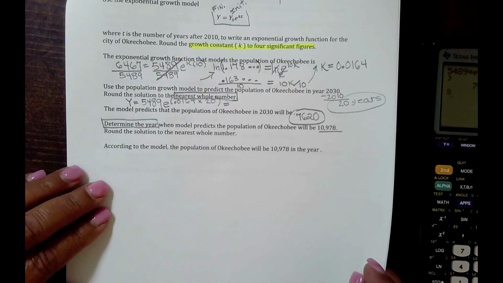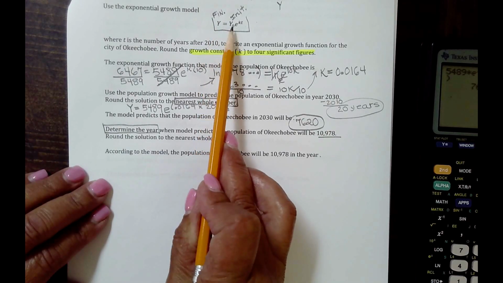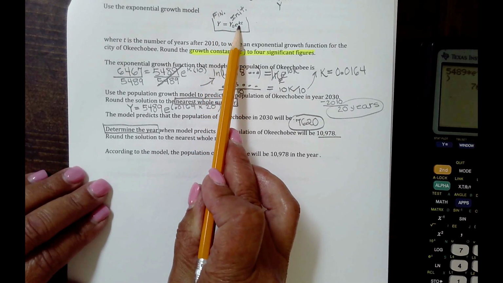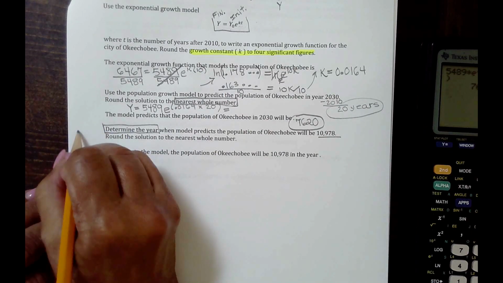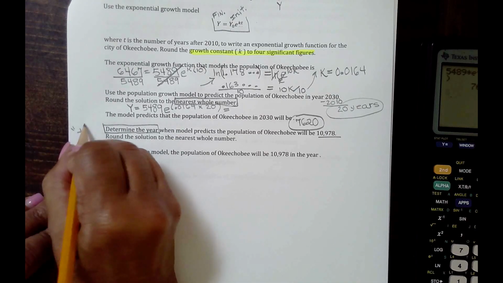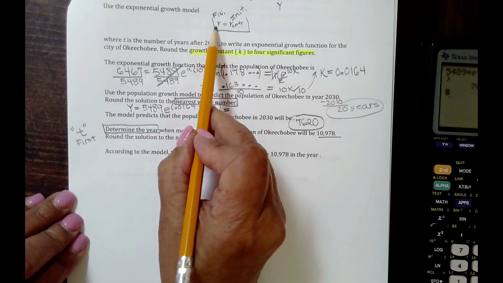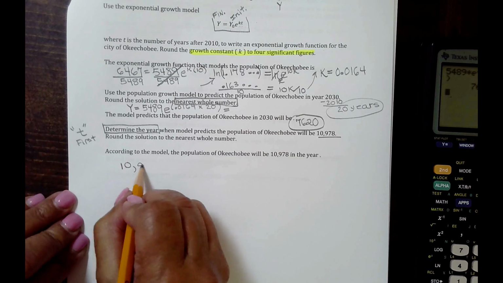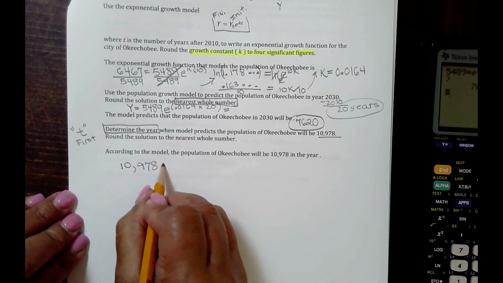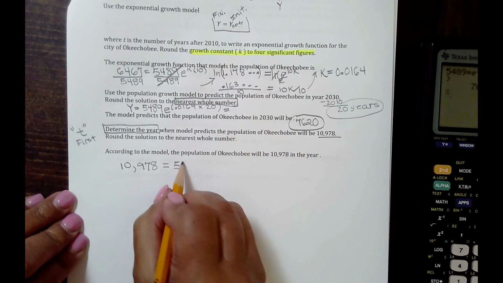Okay, so let me straighten this up, and let's go in for this. Okay, once again, you're looking at this function right here: final amount, initial amount, growth factor, and then we are solving for t. When they say determine the year, you must find this first. So in for the final amount, I'm going to put this. The population has grown into 10,978. The initial amount will be directly to the right. That y sub 0 is 5489.